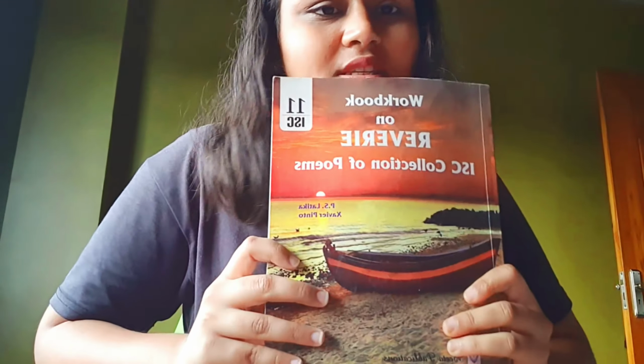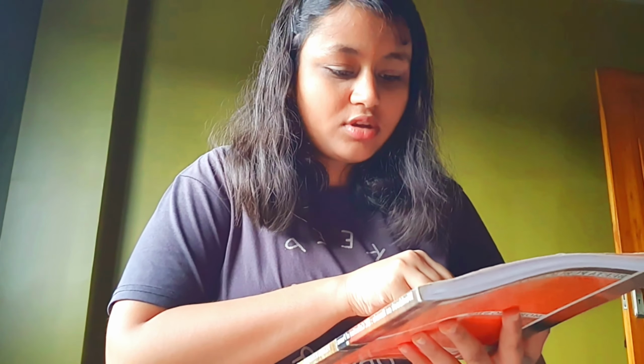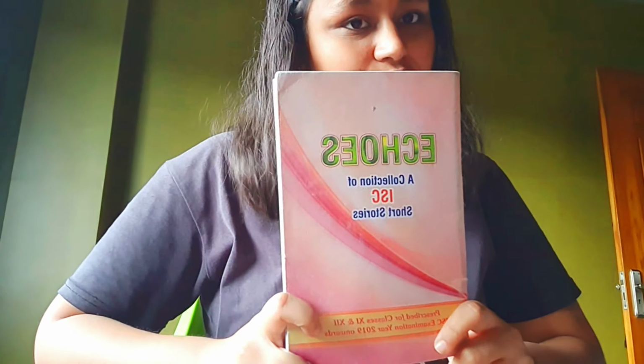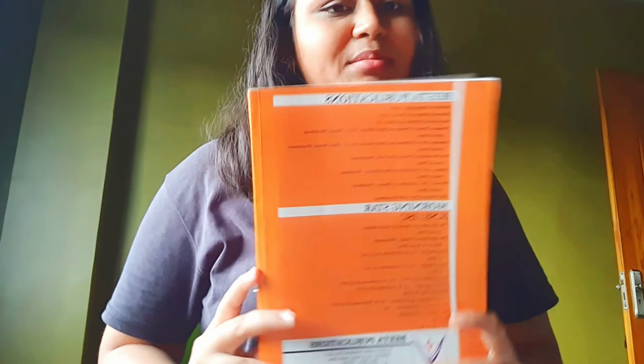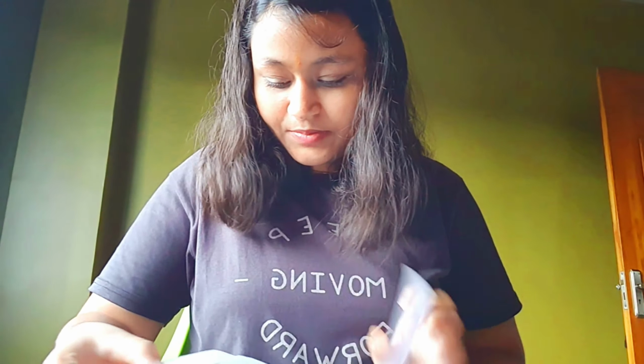And the price for this one is 240 rupees. And this book is from Xavier Beta Publications. Now moving to Echoes. This is the stories book, and the price for this book is 12 rupees. And this is the workbook of Echoes. Again, it is from Beta Publications, and the price of this book is 250 rupees.